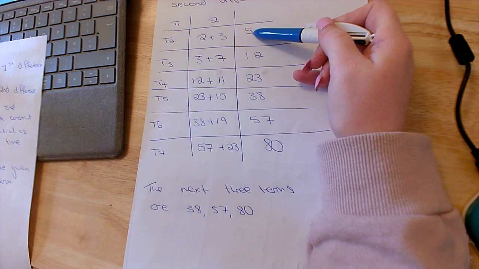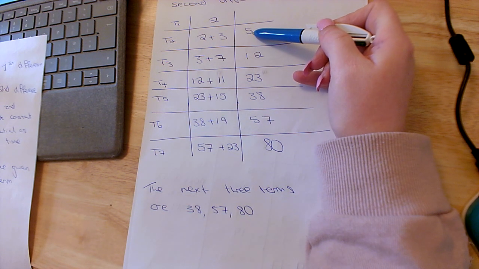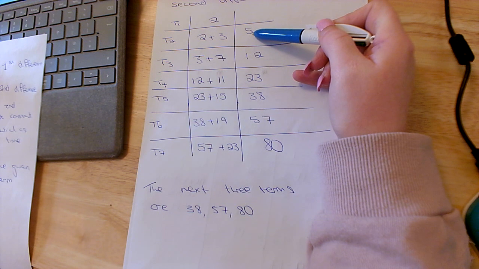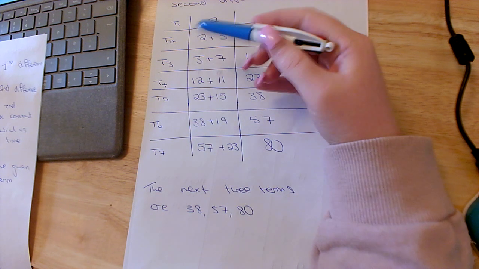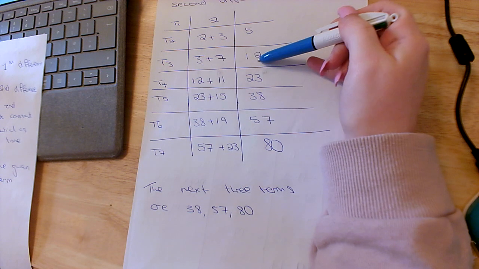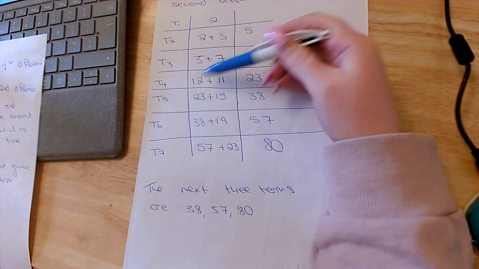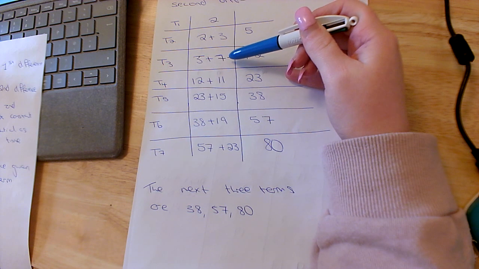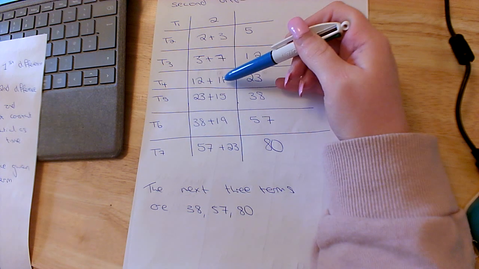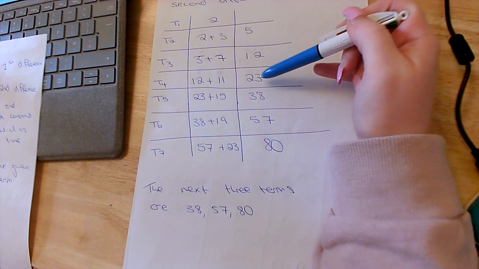So my term 1 is 2, and I go 2 plus 3, which gives me my 5, because the difference between my first two was 3. Then 3 plus 4 will give me 7, so it's going to be 5 plus 7, that gives me 12. I bring down my 12, and I need to add 7 plus 4, because my second difference is 4, so 7 plus 4 gives me 11, and 12 plus 11 gives me 23.